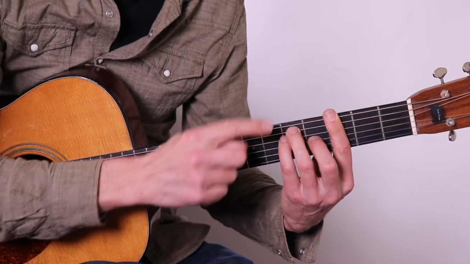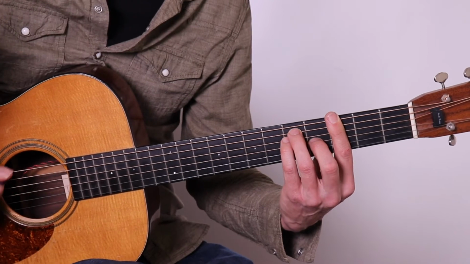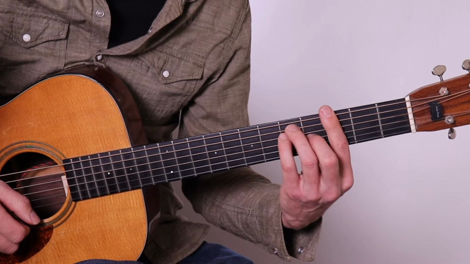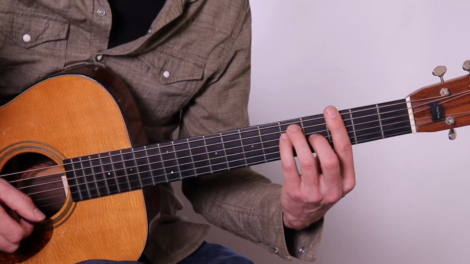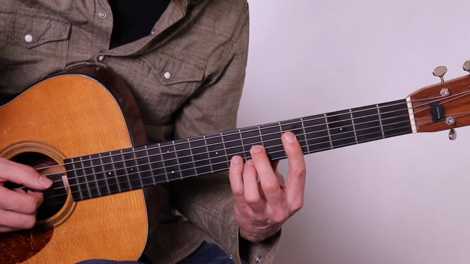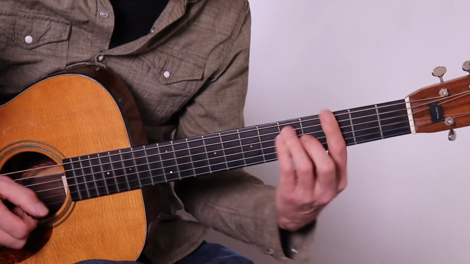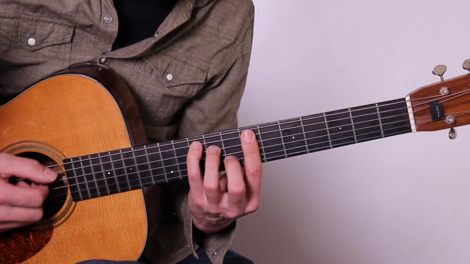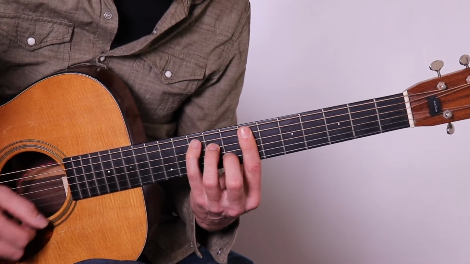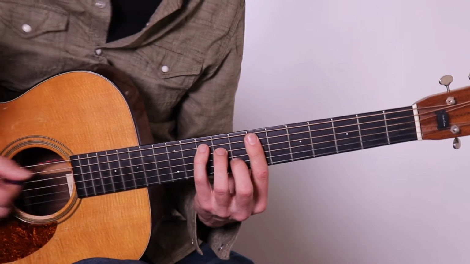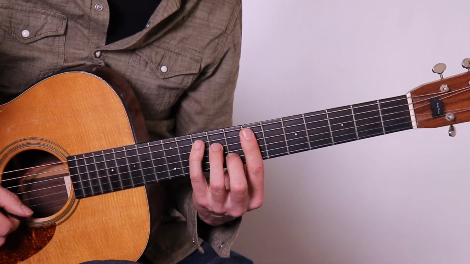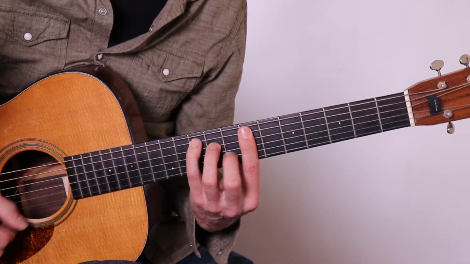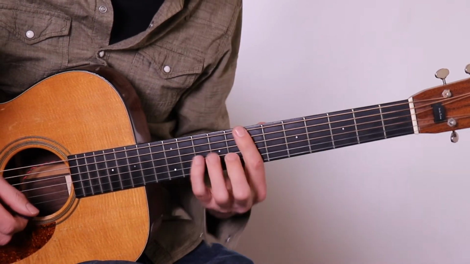All those notes are located in the 1st position. So that's why we call this an E shape, because the E shape is located in that 1st position. The D shape is also a G chord, and this C shape is also a G chord. They're just shapes, but they're actually the G chords. So E shape, D shape, C shape, or 1st, 2nd and 3rd position.